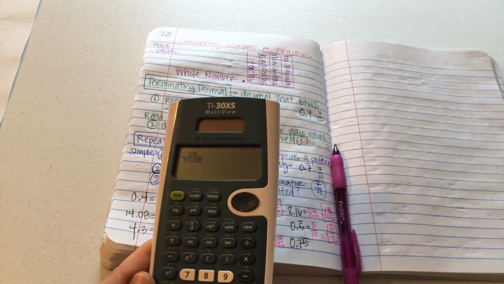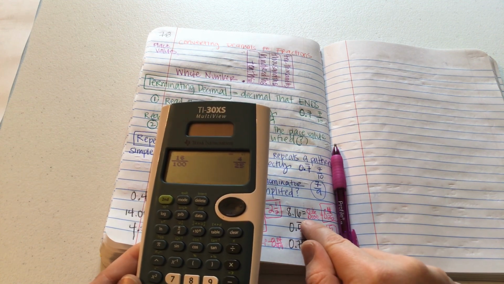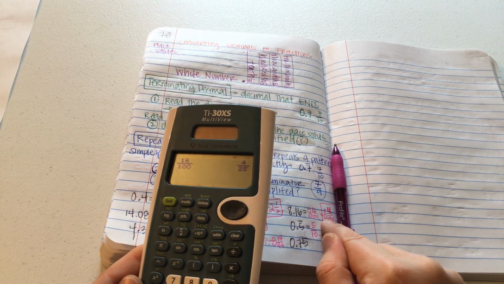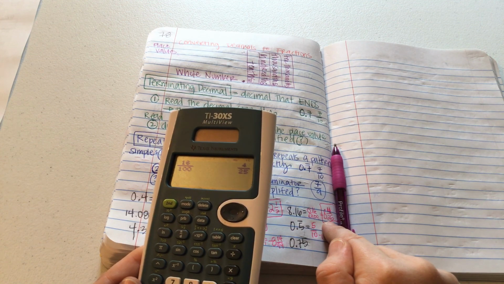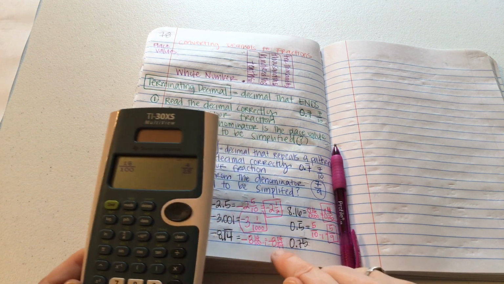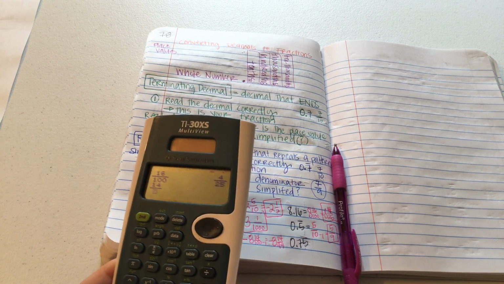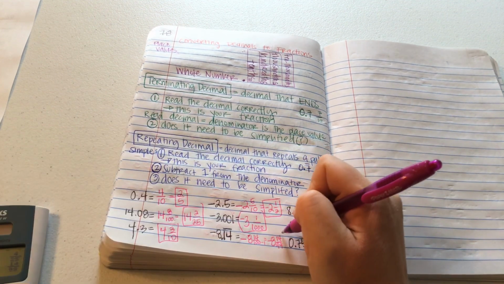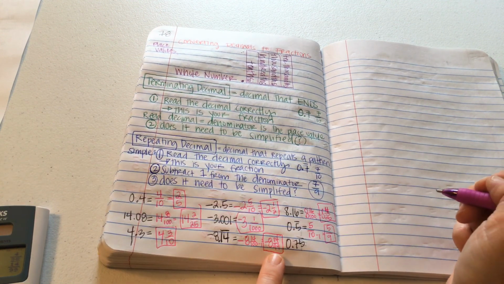16/100. Do you think that simplifies? Oh, it does. So I don't even need that whole number in it when I'm simplifying. I could just simplify just the fraction part, because 16/100 simplifies to 4/25. So let's try it down here. Let's try 14/99. Do you think it's going to simplify? Nope. It didn't simplify. So there is my answer.